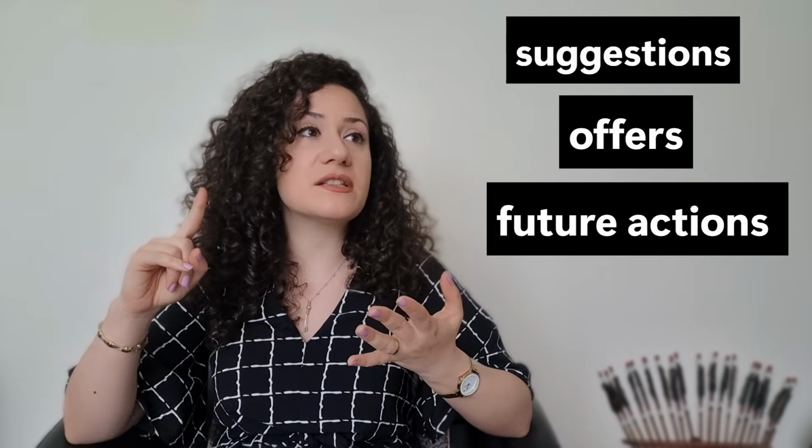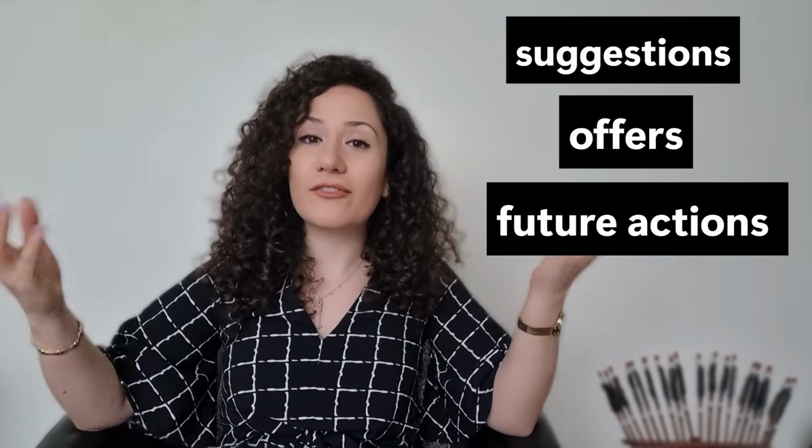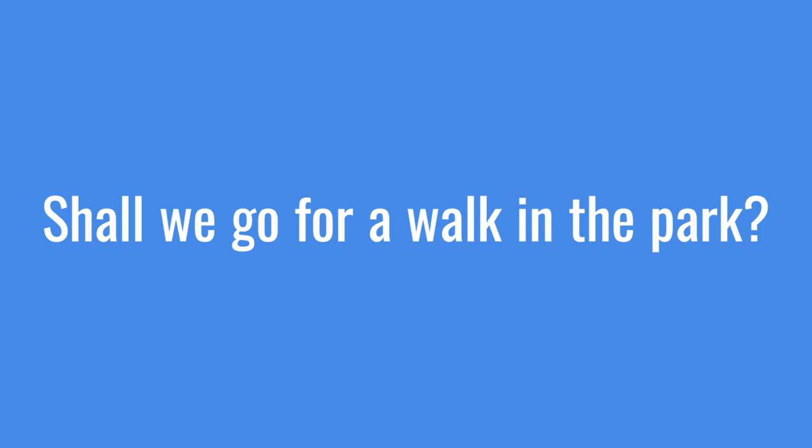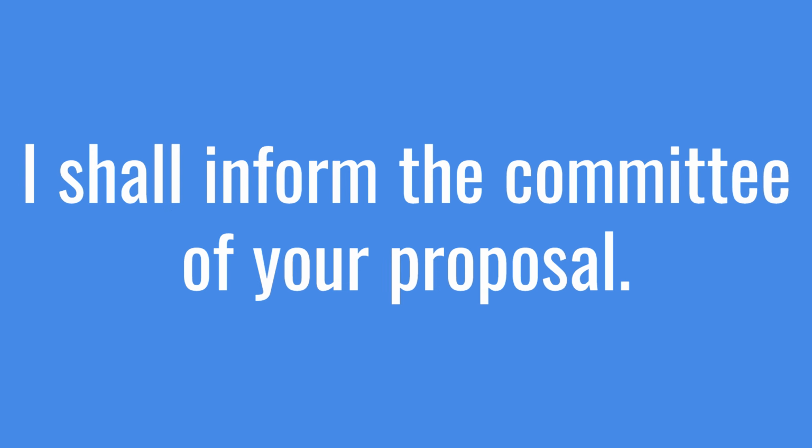Moving on to shall, which is often used in formal, old-fashioned sentences to talk about suggestions, offers, and future actions. For example, shall we go for a walk in the park? Here, shall is used to make a suggestion for a future activity. I shall inform the committee of your proposal. This sentence shows the use of shall for future activity, especially in a formal setting. Remember, it's a bit old-fashioned to use shall.